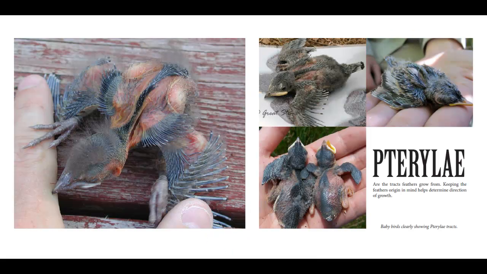Regardless of what they are called, all flight feathers and contour feathers grow out of tracts called pterylae. These tracts are like the blueprint of feather coverage, showing both the origin and the direction of feather growth.